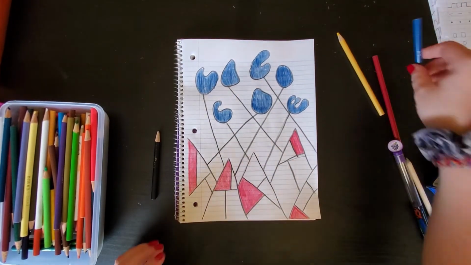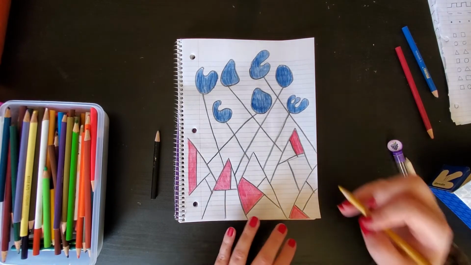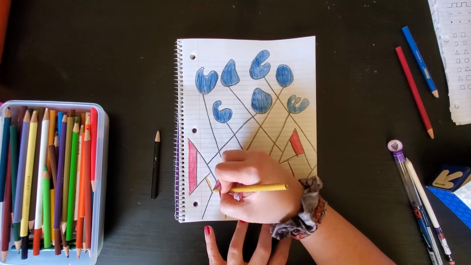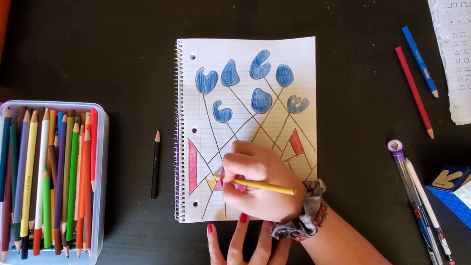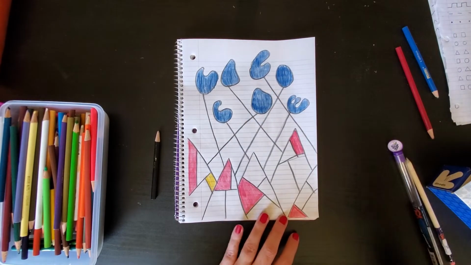Okay, so now we're gonna add yellow. Yellow's gonna go down here with the red. And I'm just gonna pick areas that I think are yellow. Oh, that's a nice yellow. What do you think would look nice yellow?